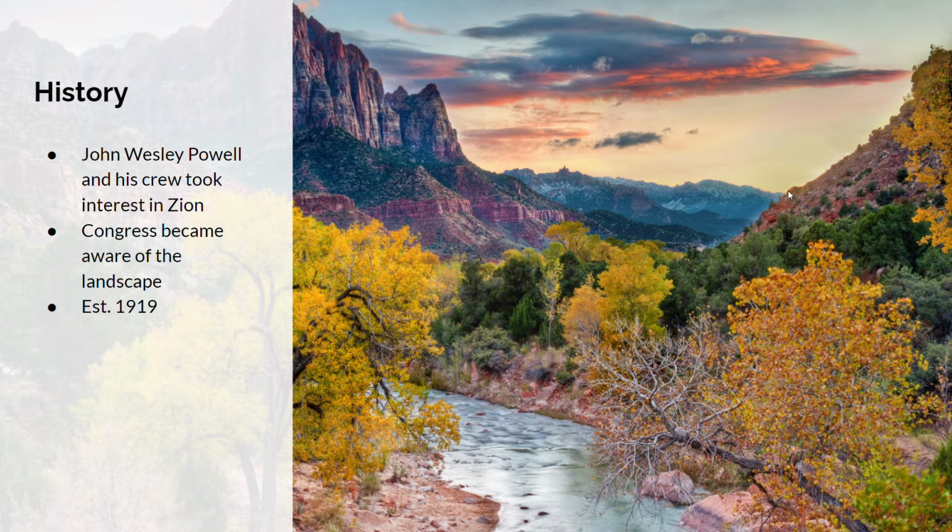So, history of it, firstly, John Wesley Powell and his crew of explorers were making their way across the land, came across what came to be Zion National Park, and they painted a picture of it. They took that painting and showcased it at the St. Louis World Fair. Congress became aware of it. They're like, yeah, we need to protect this land, make it a national park so that more people can enjoy it. And that was in 1919 when the park was officially established.